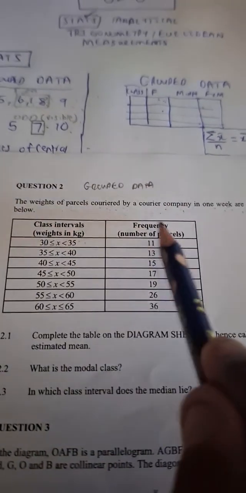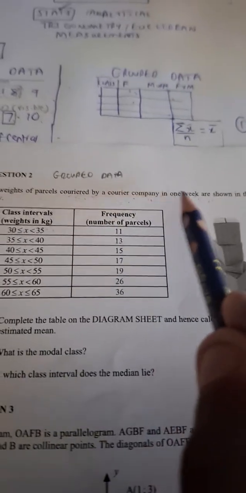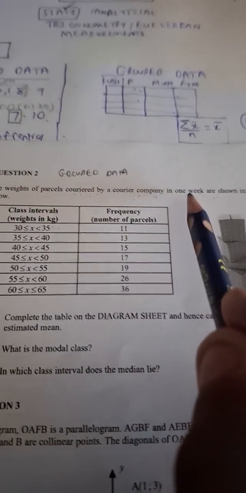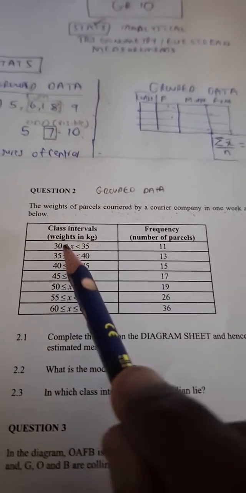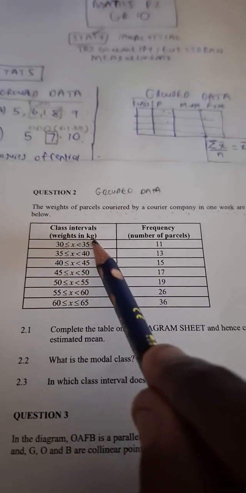It's so important to understand the scenario so that when you answer questions, you can answer based on what you understand from the scenario, just using logic. From 30 to 35, meaning those parcels that are 30 exactly and are more than 30 to 35, not 35. 35 is not included. So that's anything that is 31, 32, 33, 34, but not 35 in this row. How many parcels do they have that are between these weights?